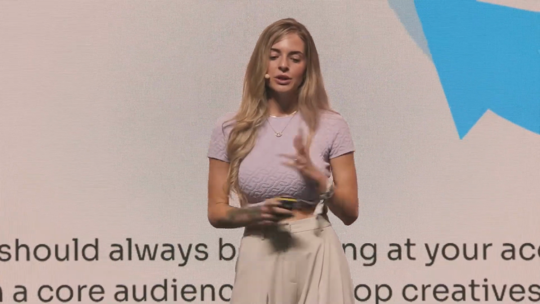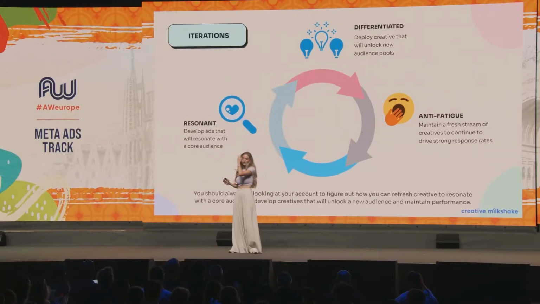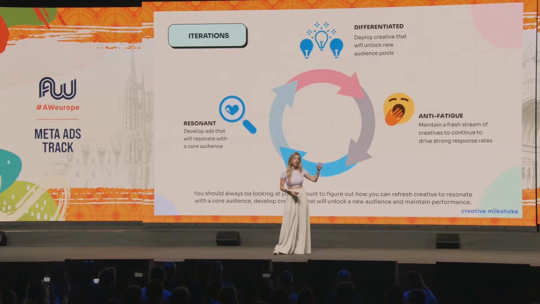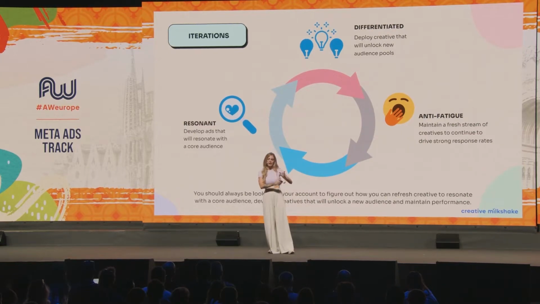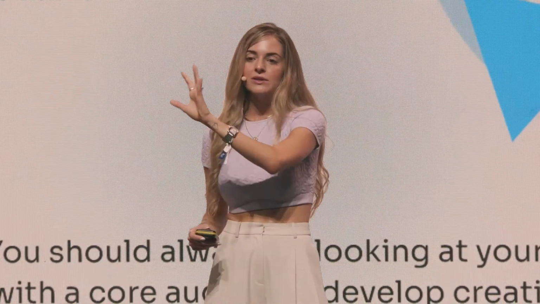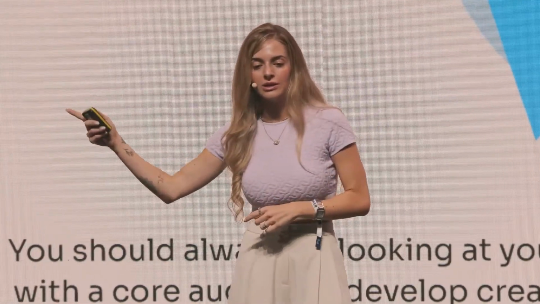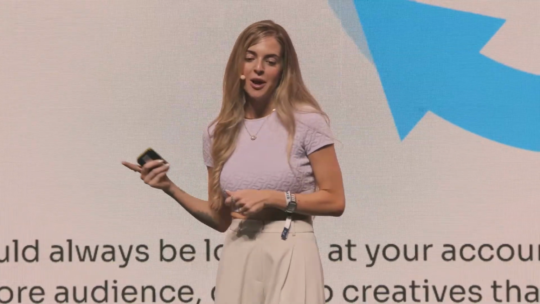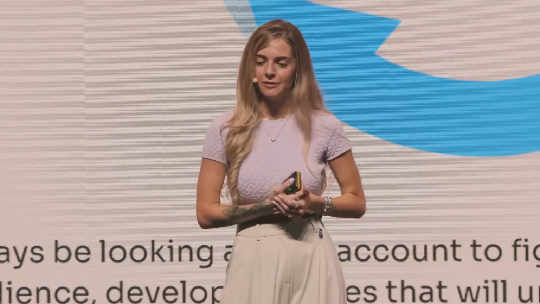So this is what your iteration strategy should look like. You should always be looking in your ad accounts to figure out how you can refresh your creatives that are resonating. So your ads that are resonating, they're hitting with your core audience. You iterate to make sure you can have more creatives to maximize that audience. But you also want to be deploying differentiated creatives, creatives that will help you unlock a new audience. And make sure you have a consistent stream of iterations, because creative fatigue is inevitable.